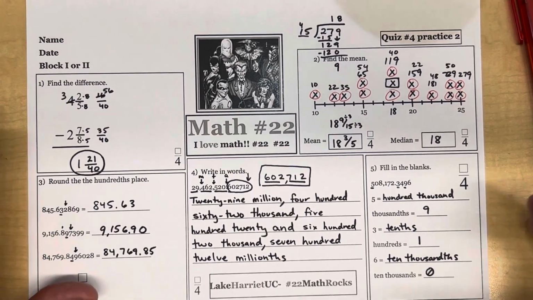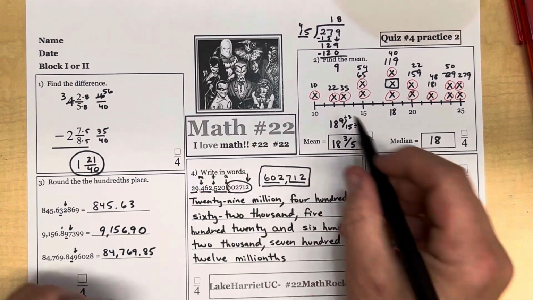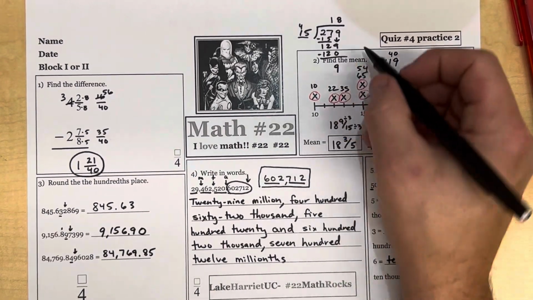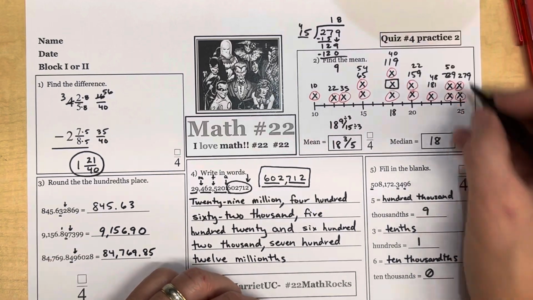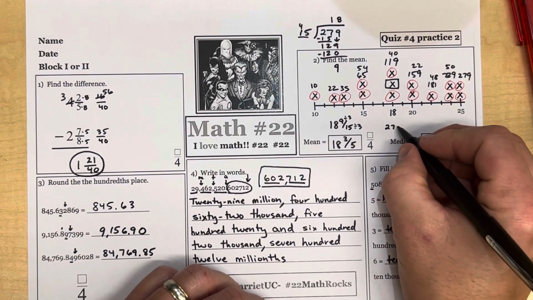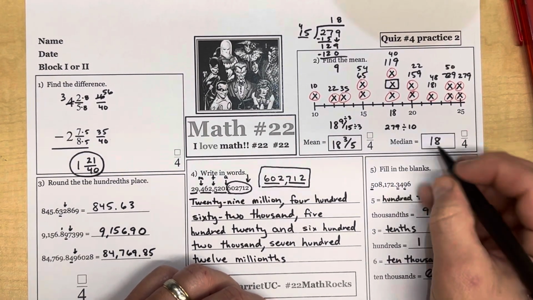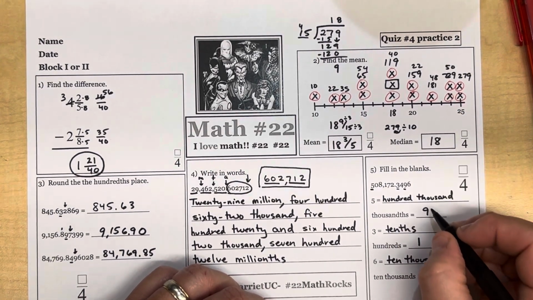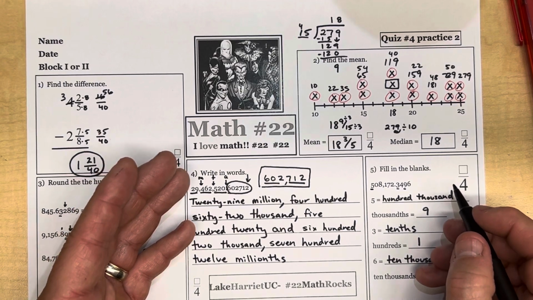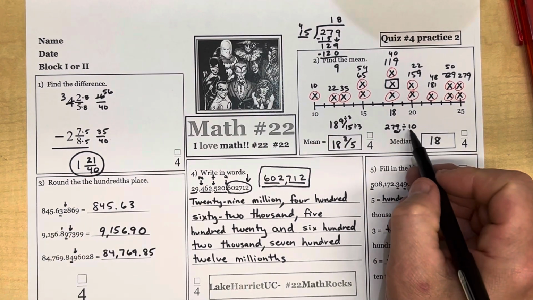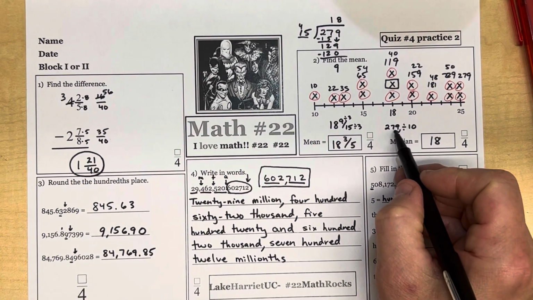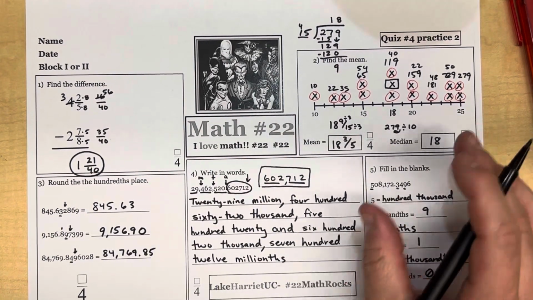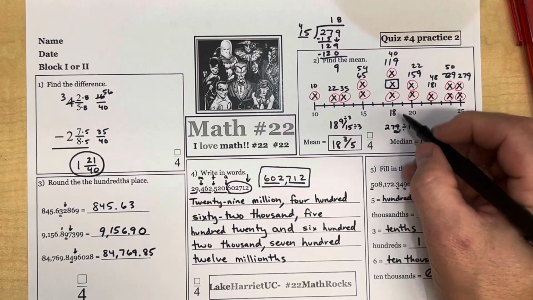Now, I did make tomorrow's quiz a little easier. There's going to be 10 numbers. You'll add them up. So let's say you still get 279. If that was your sum, tomorrow I'm dividing by 10. And when I divide by 10, I move the decimal 1 to the left. So the mean would be 27 and 9/10 if the 10 numbers had a sum of 279. So just keep that in mind. The mean will be a little less mean tomorrow.